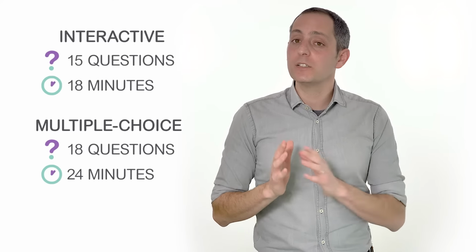The SHL Inductive Reasoning Test is all about patterns. The test uses various question formats to assess how well you recognize and apply patterns and rules depicted in abstract shapes. The test contains 15 to 18 questions and takes between 18 and 24 minutes.